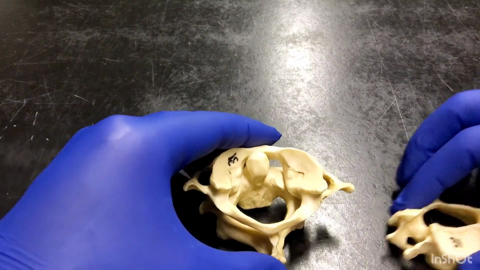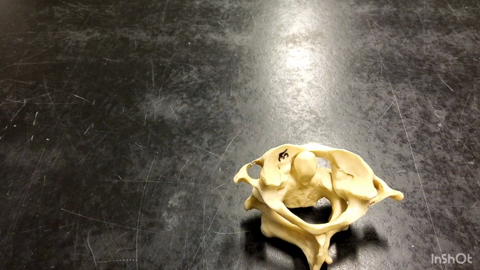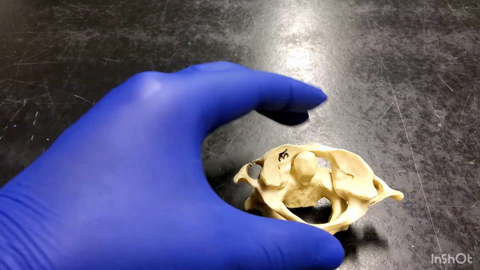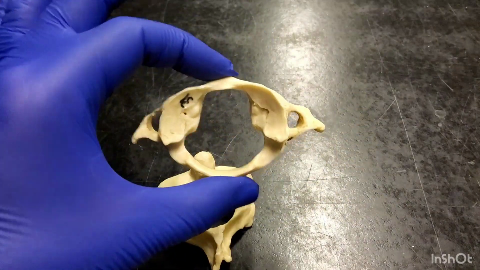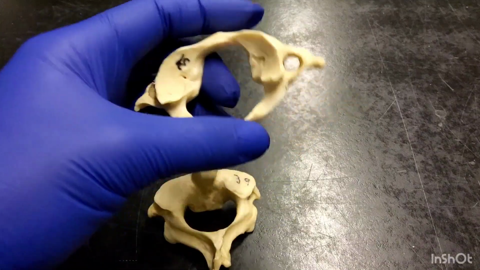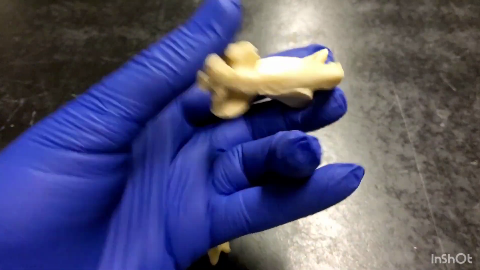Additionally, we have some special cases. So we've talked about C7, which has a really prominent spinous process, but let's spend a little time on C1 and C2. So these are going to be the very first cervical vertebrae that are articulating with the occipital condyles of our skull. So let's start with C1. Note, it does not have a body. What it's really acting like is a ring forming a joint that allows us to shake our head and nod it.